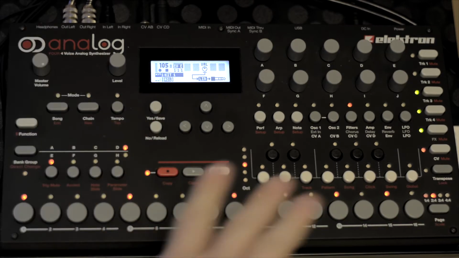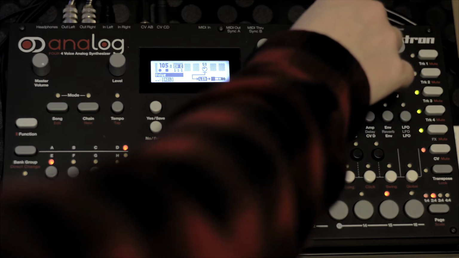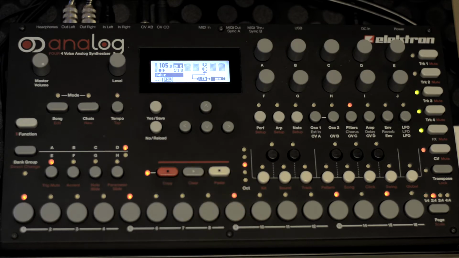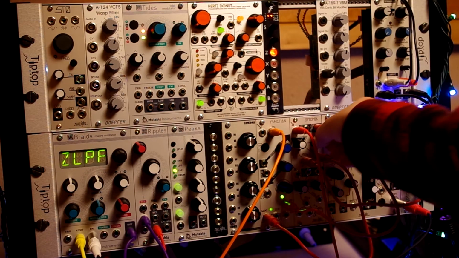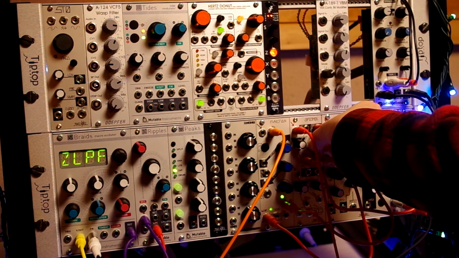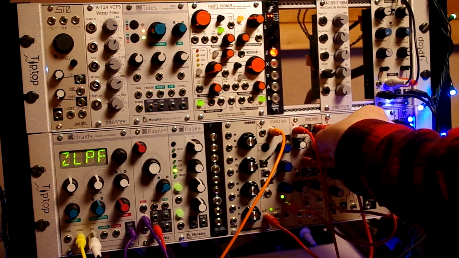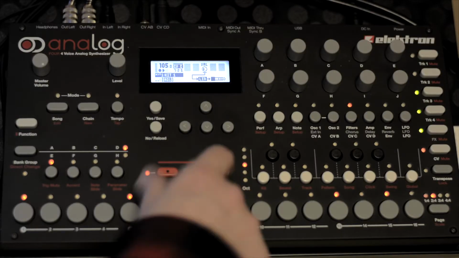So let's hear it before we do any parameter locking. Let's just put it on a simple sound so we can hear. Okay, here we go. Let's press play. Okay, there you go. Press stop.